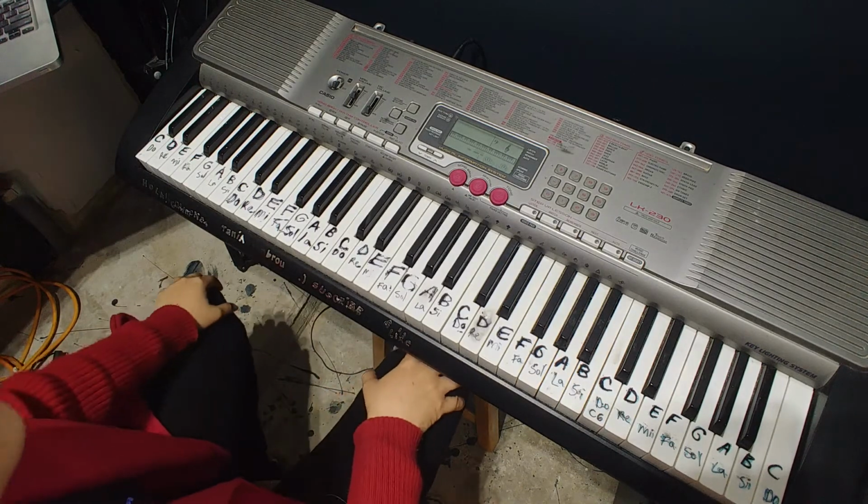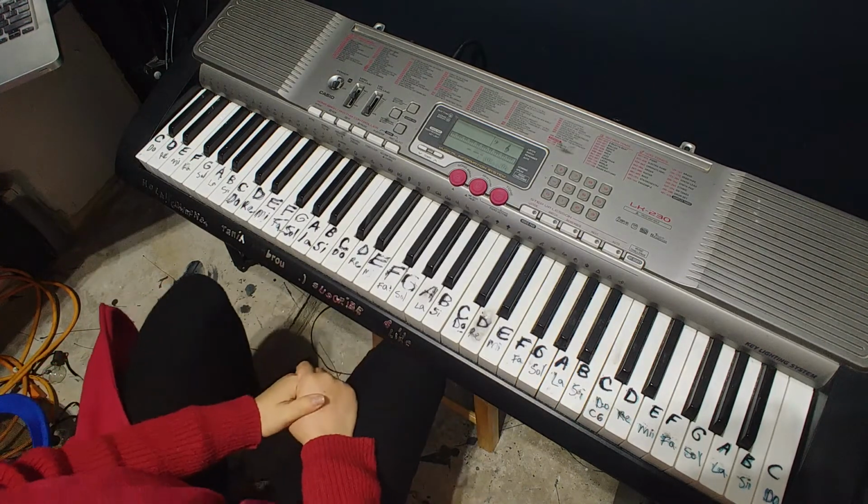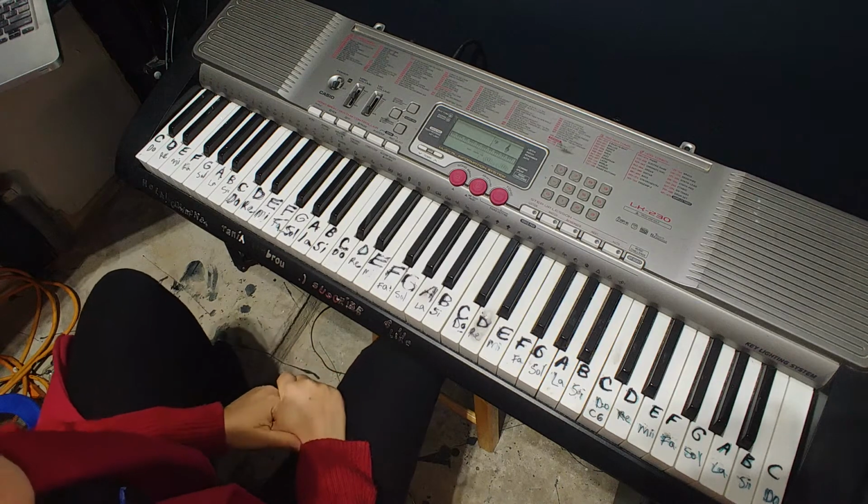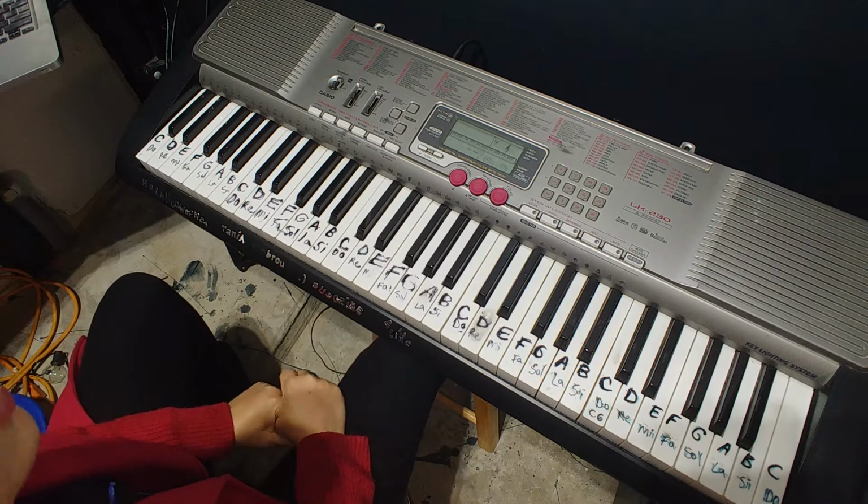Hello, welcome to this tutorial. If this is the first time you're trying to learn to play piano, this is the perfect tutorial for you.